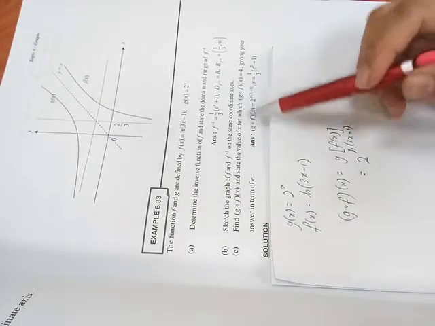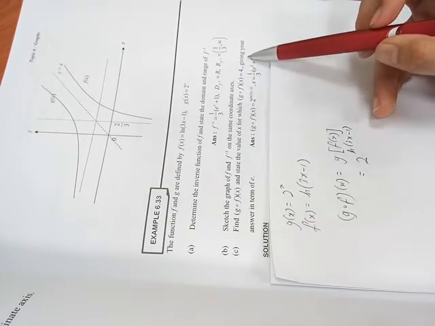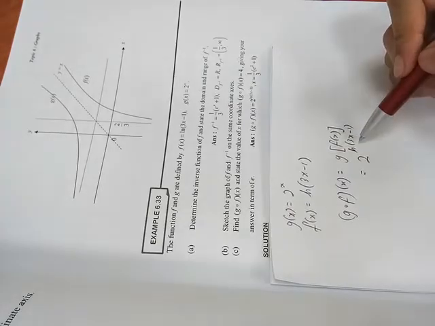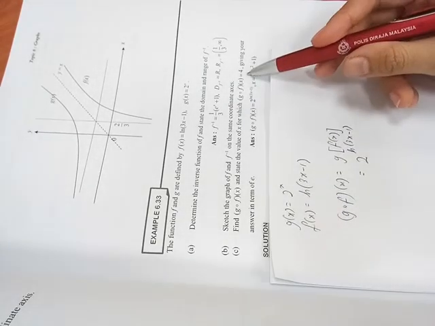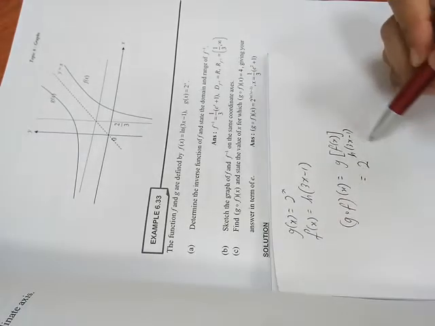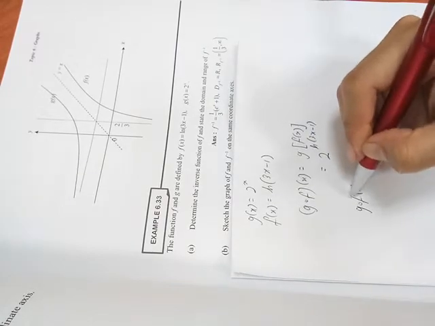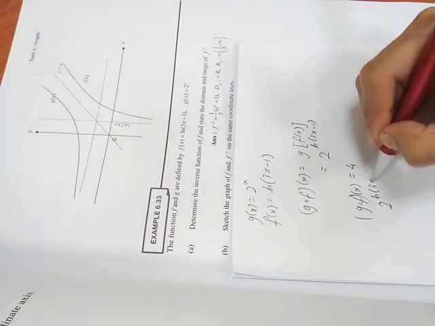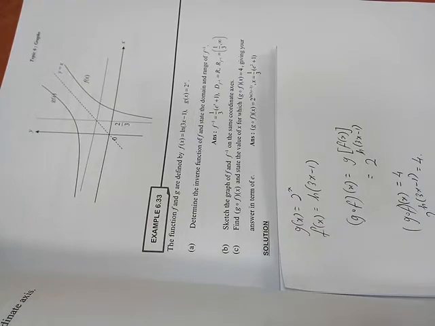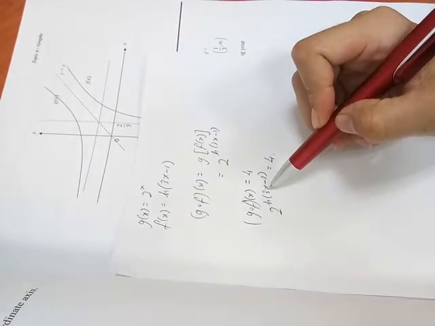And then what else do we need to do? State the value of x for which g o f(x) equals 4. So we need to compare with 4, because here it is stated g o f(x) equals 4. That means this one equals 4. We take this and make it equal to 4. That means 2 to the power of ln(3x - 1) equals 4. And then you want to find the value of x.